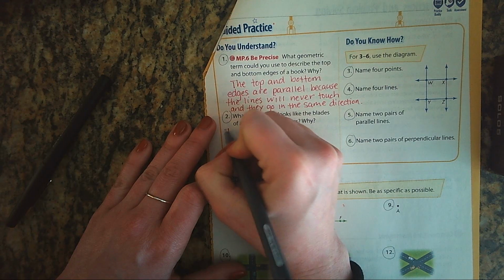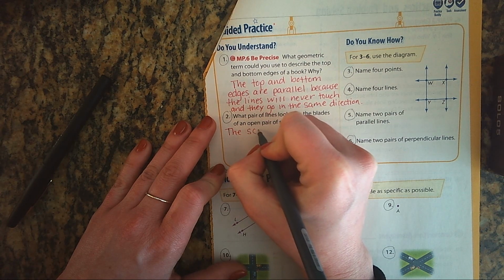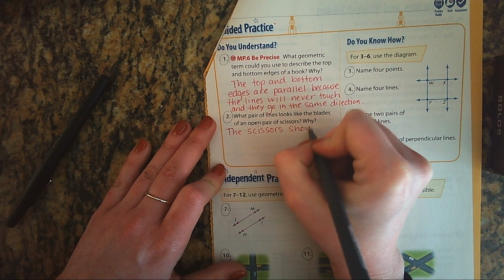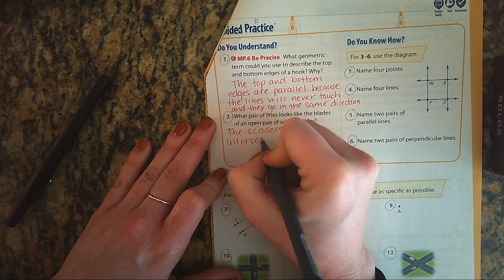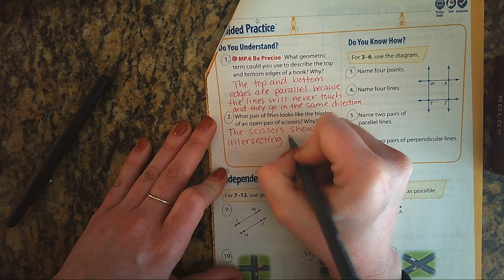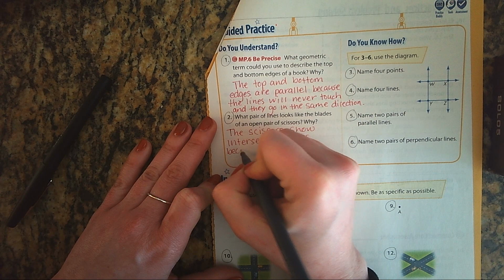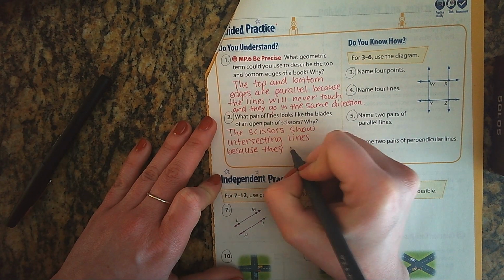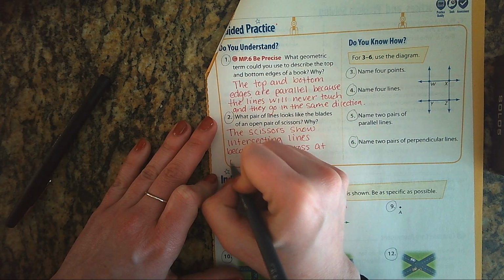So we can say the scissors show intersecting lines because they cross at one point.